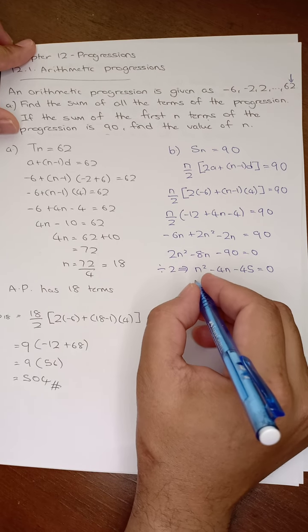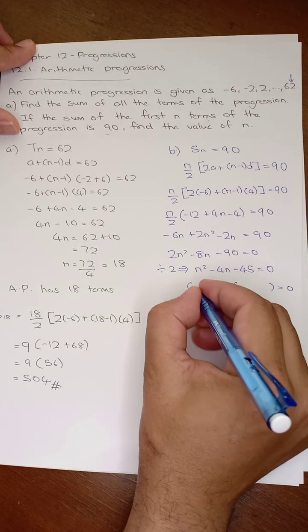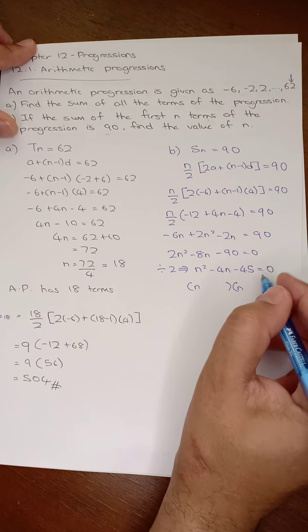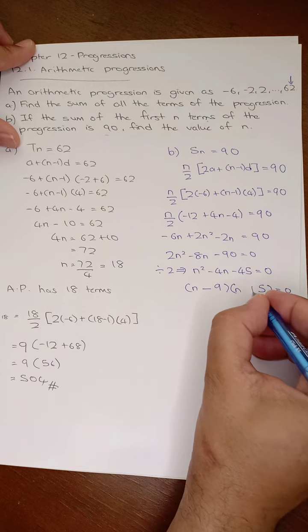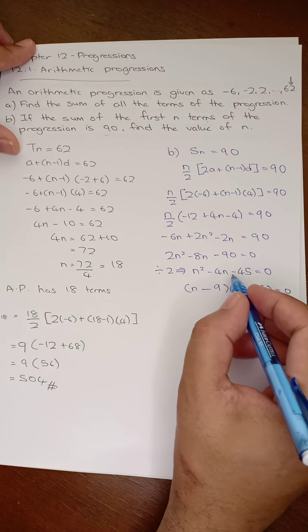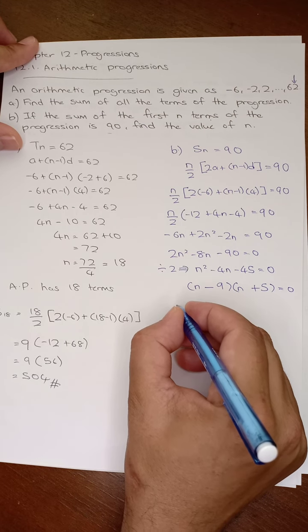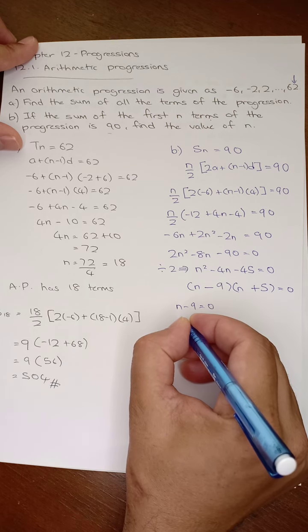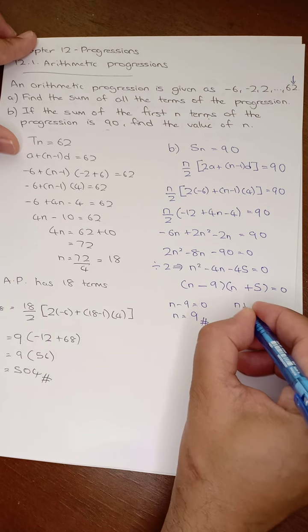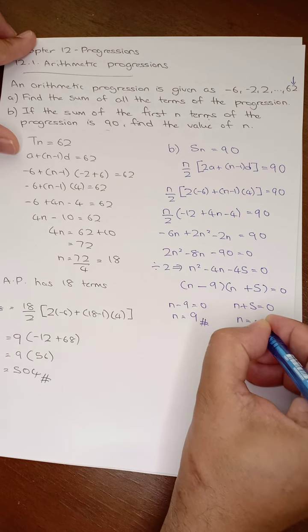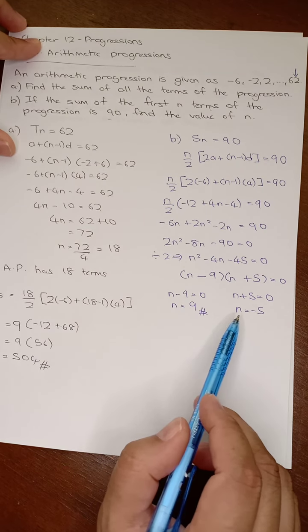Okay, then we have to factor the quadratic equation. See how to factor n and 45, get 9 and 5, it's negative 4, so it's negative 9 plus 5, and the last sign is negative, so it's negative. Yeah, correct. So we can find the value of n minus 9 equals to 0, n equals to 9. That's the first answer. The second answer, n plus 5 equals to 0, n equals to negative 5. Okay, we can't accept this answer because n can't be a negative value.